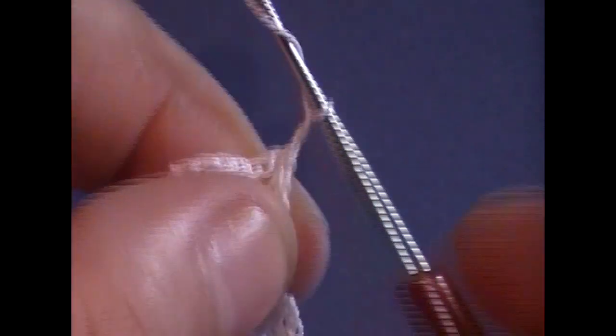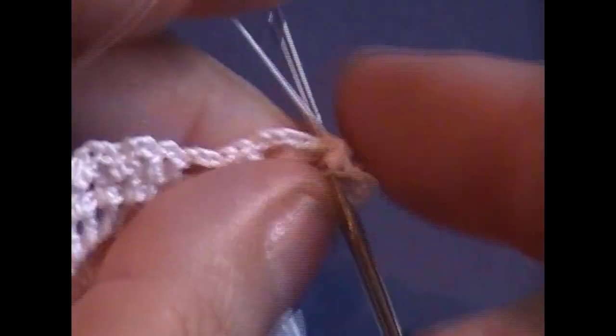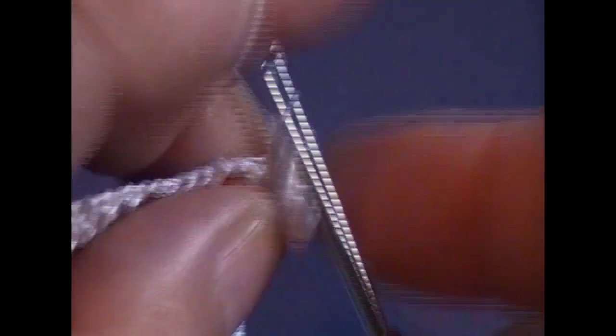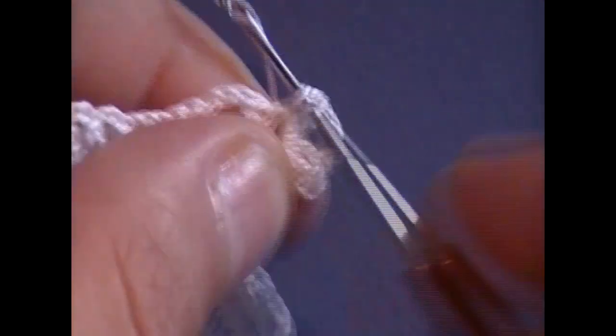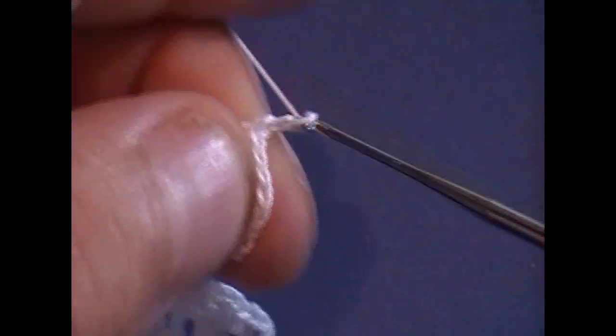Work a beginning shell with chain 3, 2 double crochets, chain 3 and 3 more double crochets into the same space. 1, 2 and 3.